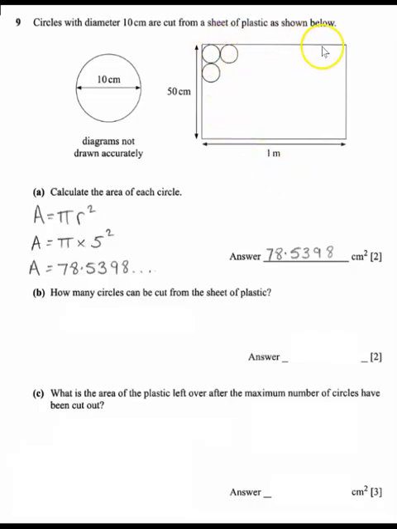So what you'll find is 10 circles would fit along that length there. So what you're doing there is you multiply 5 by 10. So 5 is your width and 10 is your length. And we should have 50 circles altogether in that sheet of plastic.